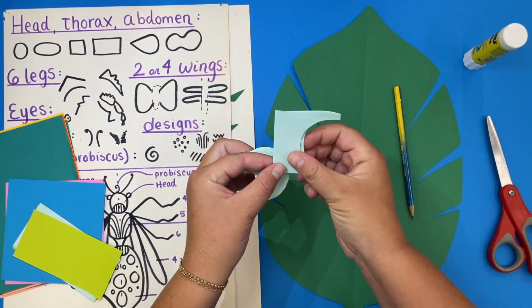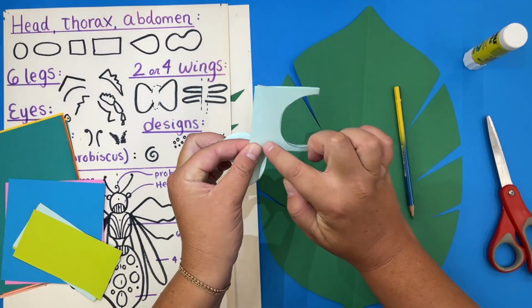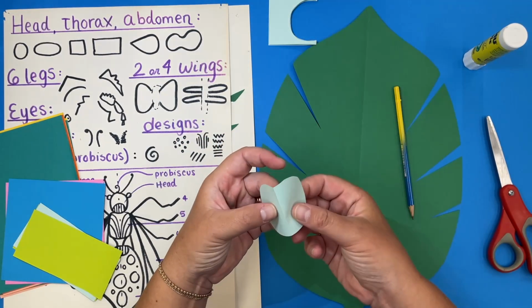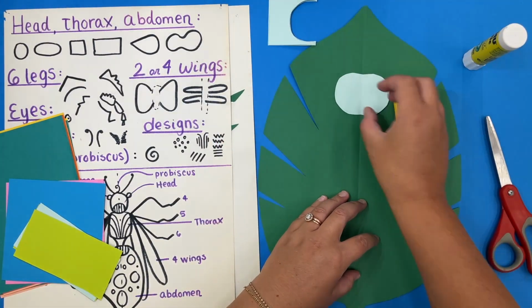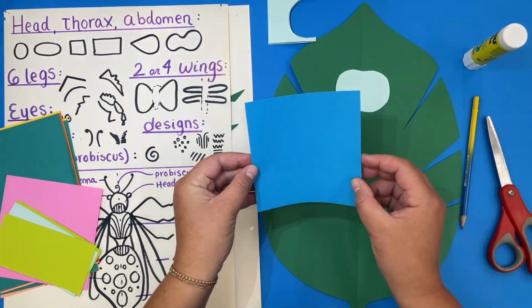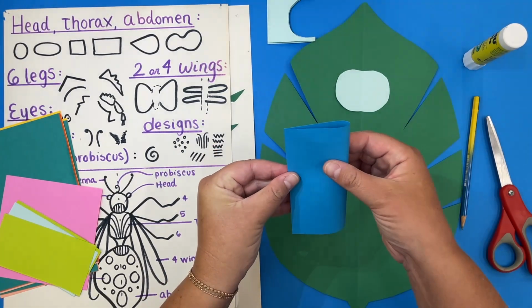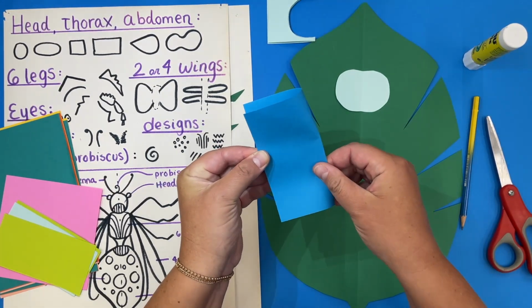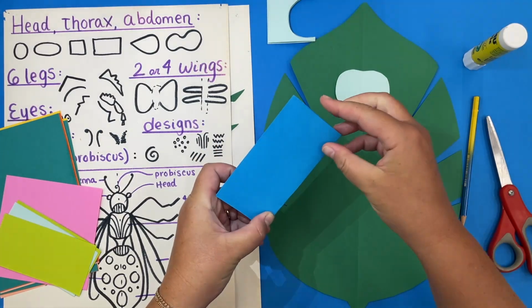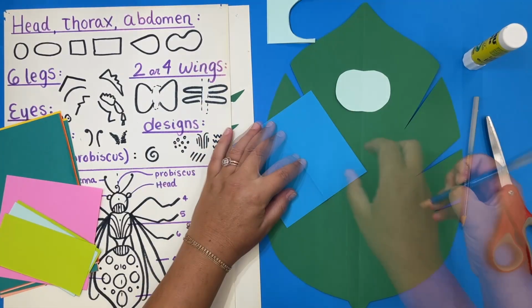I'm going to set this to the side because I think I can also use this one to make some antenna or other details for my insect later. For right now, I've got the head of my insect. Now moving on to the thorax. Again, today we are folding to make our papers symmetrical shapes. So always begin by folding your paper.